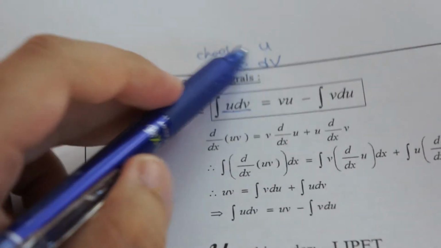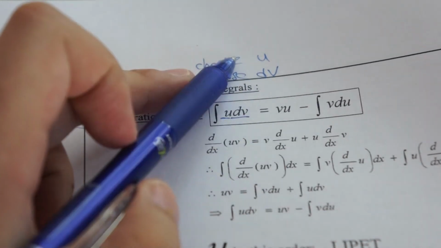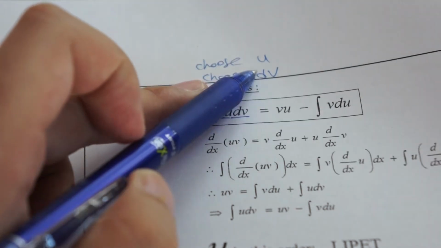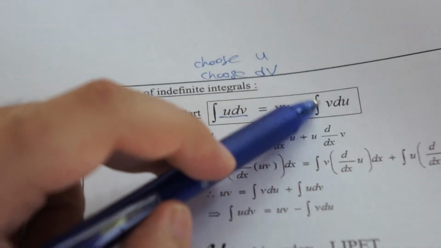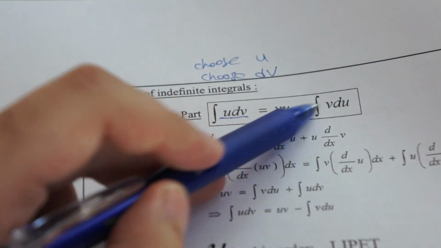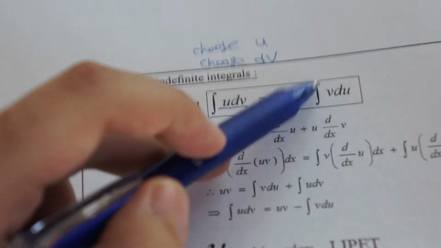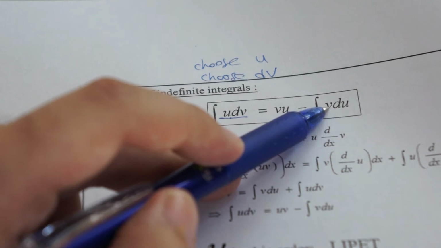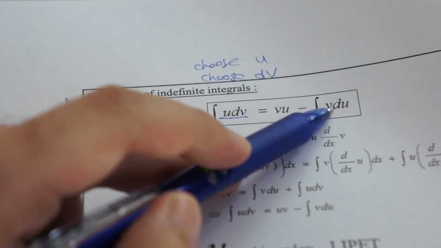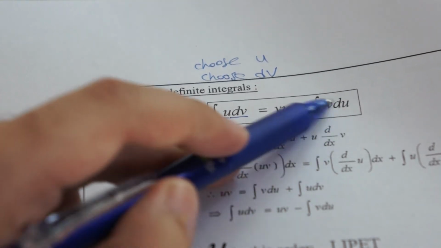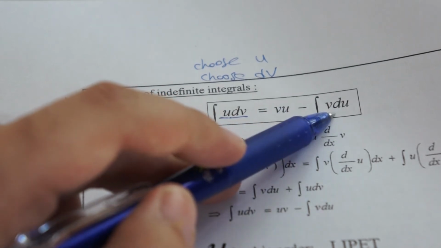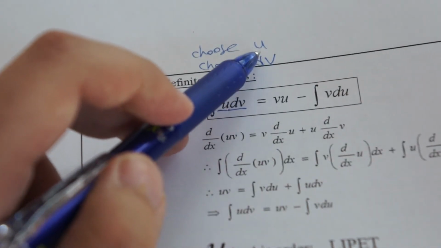As I said, you need to choose one of them to be u, and the other one is dv. Just take a look. Since in this equation we are going to integrate v one time, we are going to choose the function which is easier to integrate to be the dv.